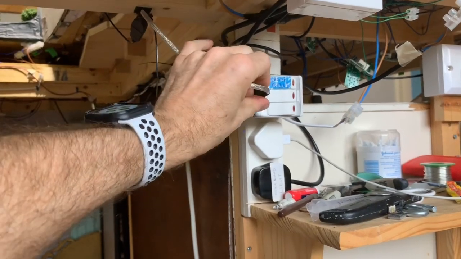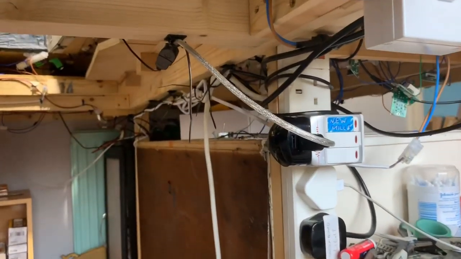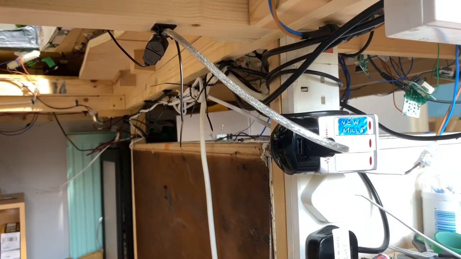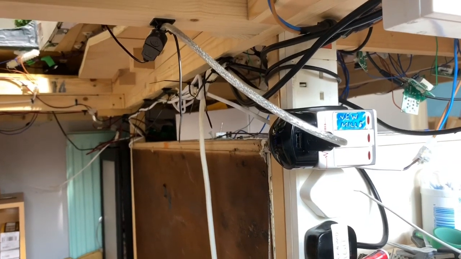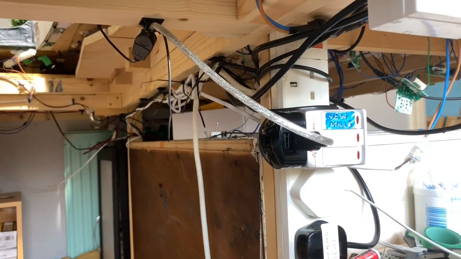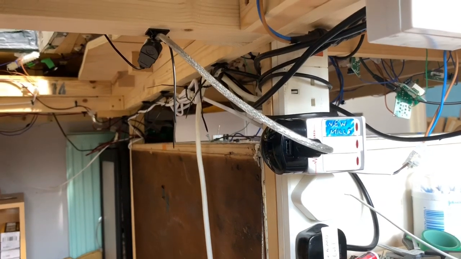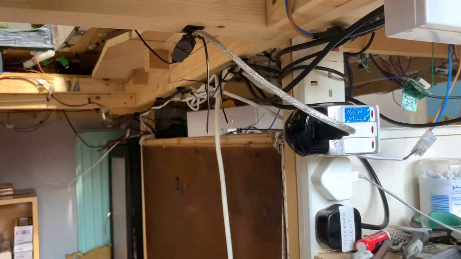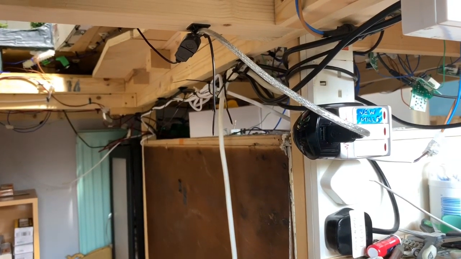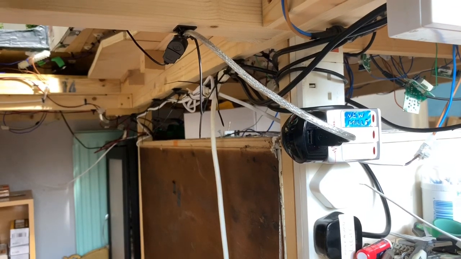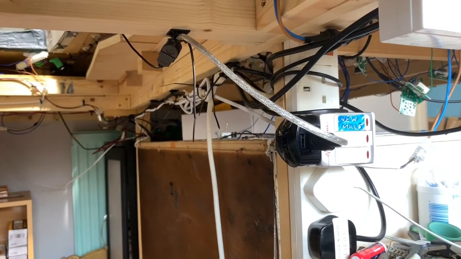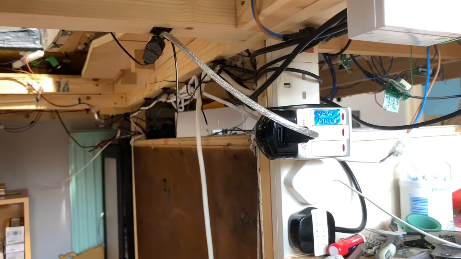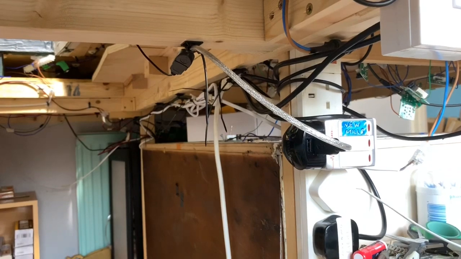Now, I spent quite a long time looking for USB individual switched sockets, and I can't find any. If you've got, say, 3 USB sockets in a 3-pin socket, the one you'd have in the wall where you put your plugs, there is a switch to switch them off on some of them, but it turns the whole thing off. And that's not what I'm after. Or the switch is purely for the 3-pin plug. It's not for the USB.